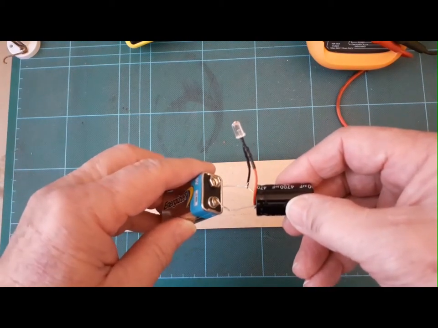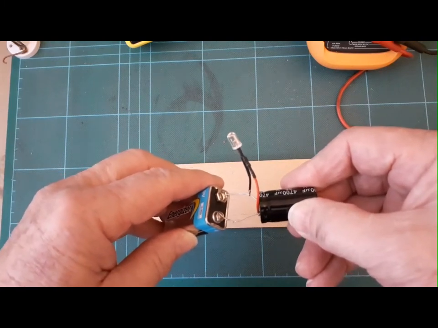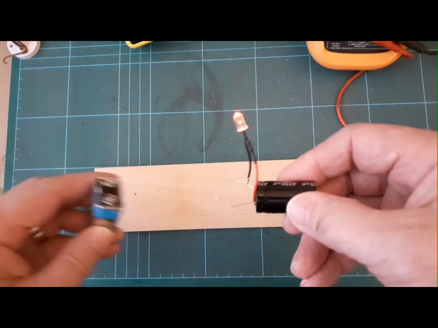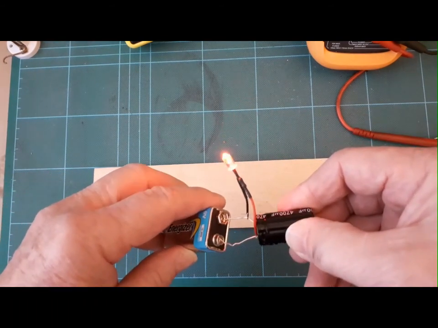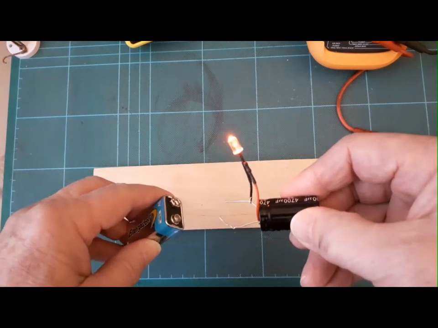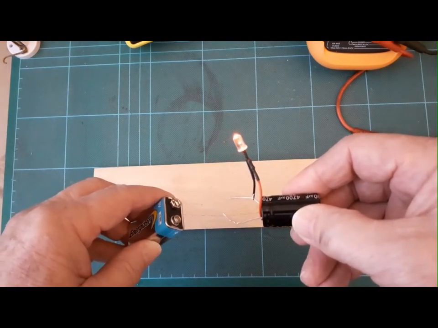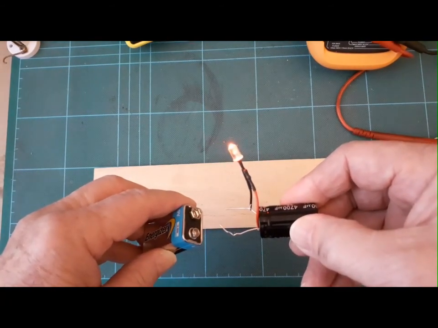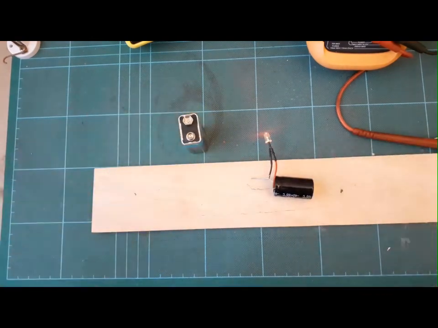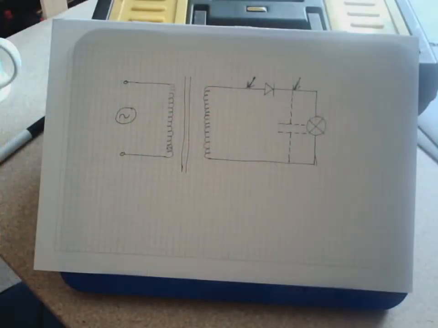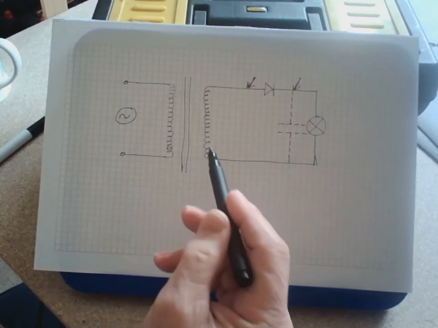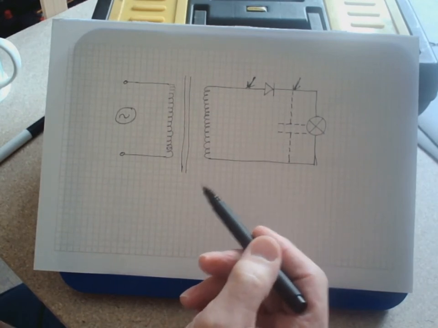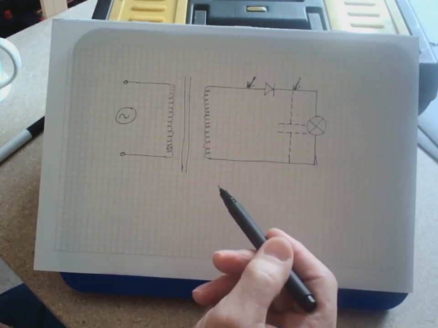Look, I can recharge it again just by touching it in parallel with the battery. And there we are. Instantly the capacitor is recharged and the LED is emitting light. Gradually gets dimmer as the capacitor discharges. So, capacitors charge and discharge, and if required to, they can do so almost instantly.